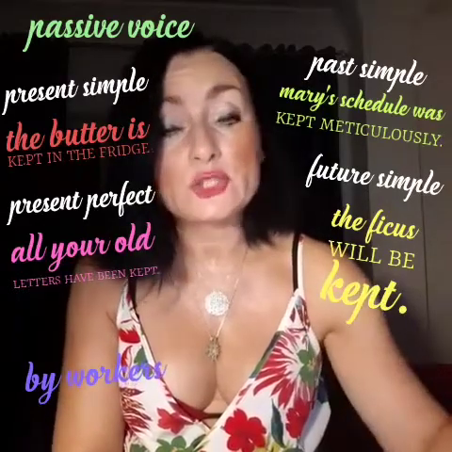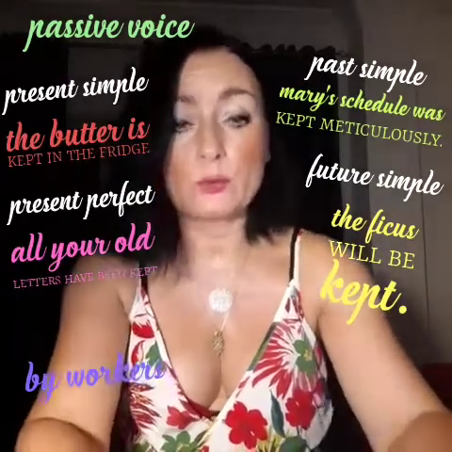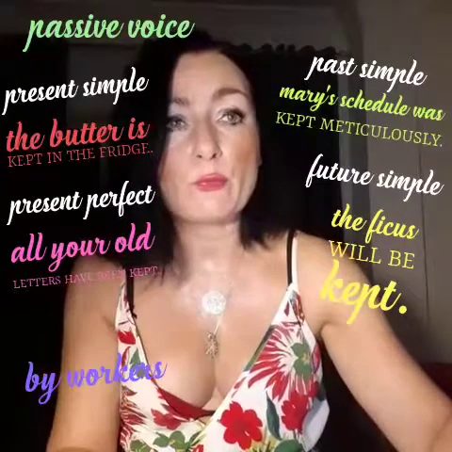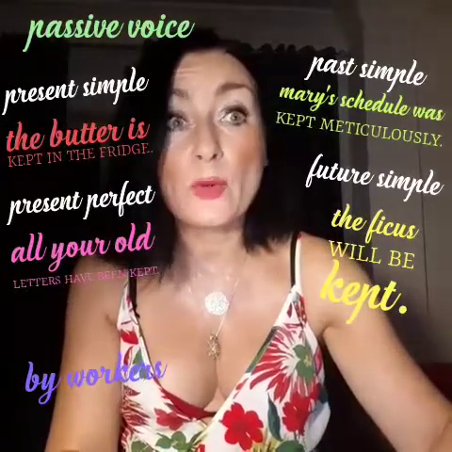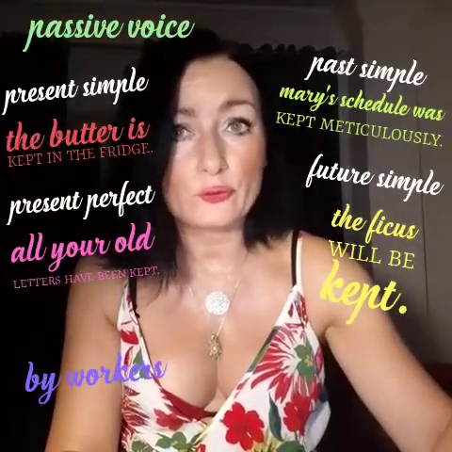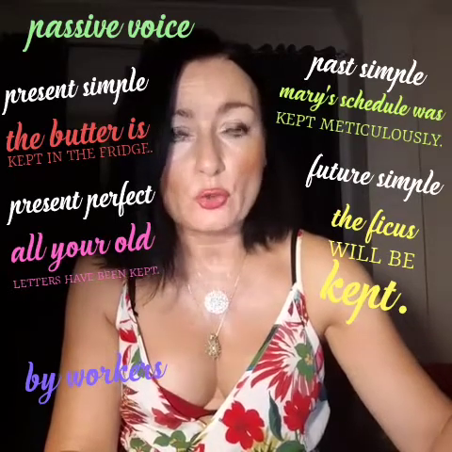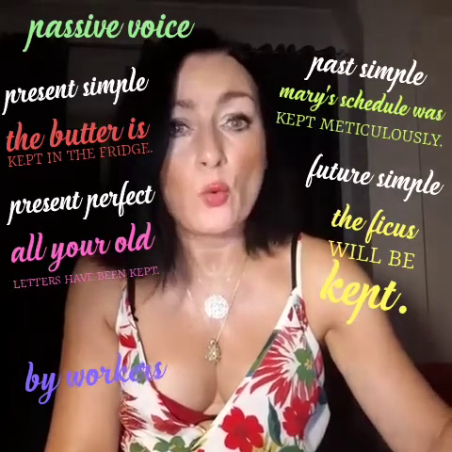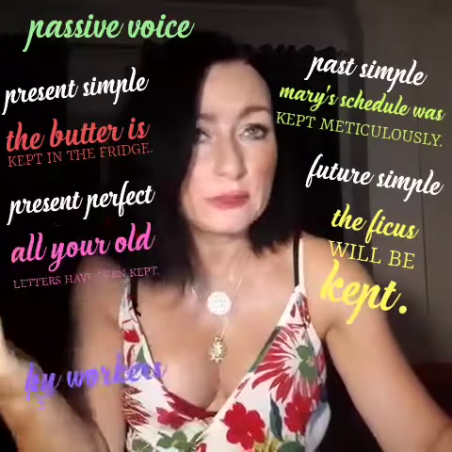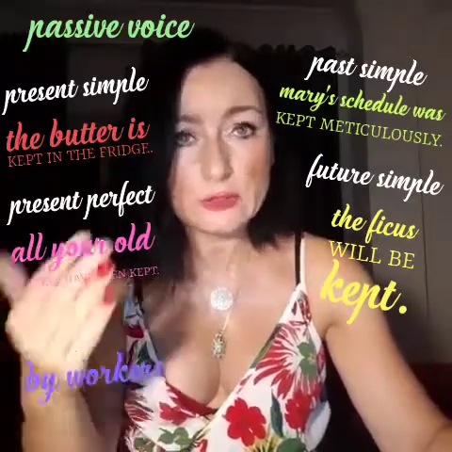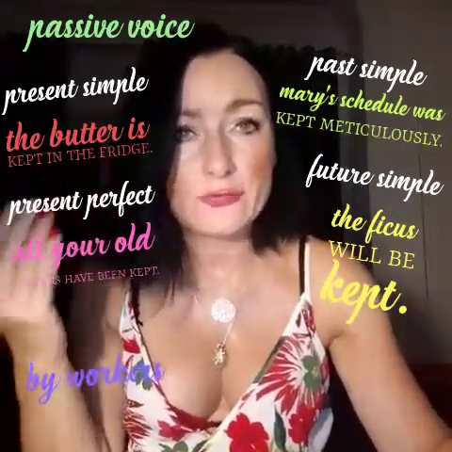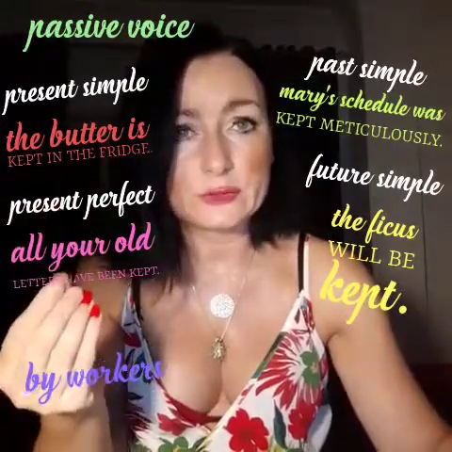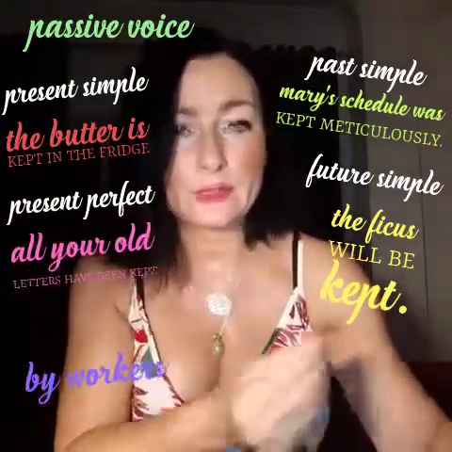But if we want to say it in passive, then of course it is much more important that it will be kept. So the ficus will be kept. We don't care who is going to keep it. We don't care about the agent, this active subject. We just care that it will be kept.